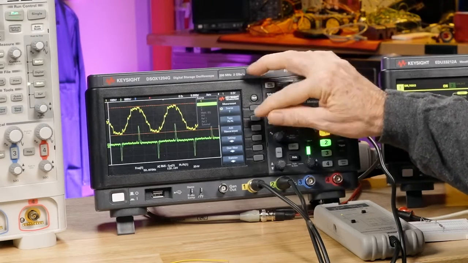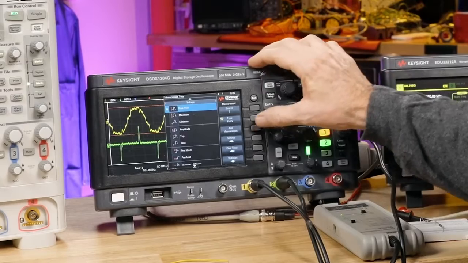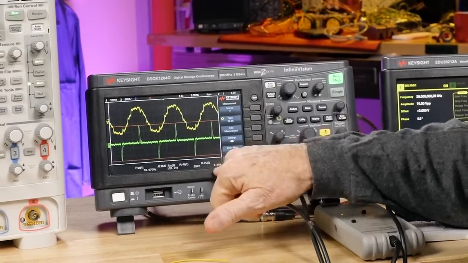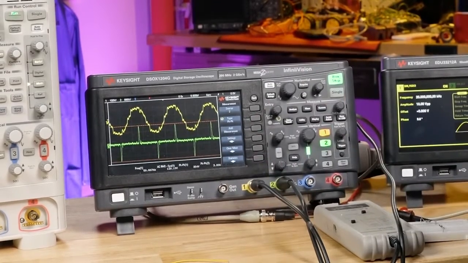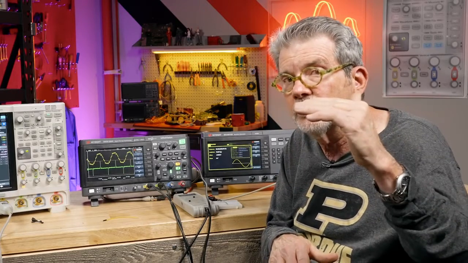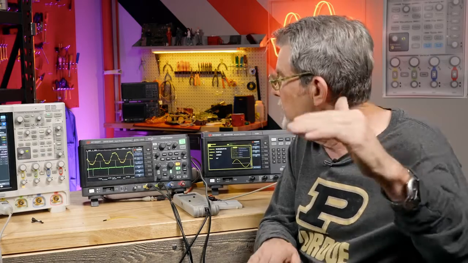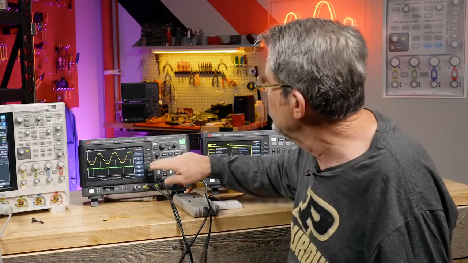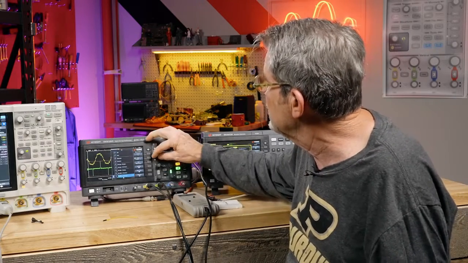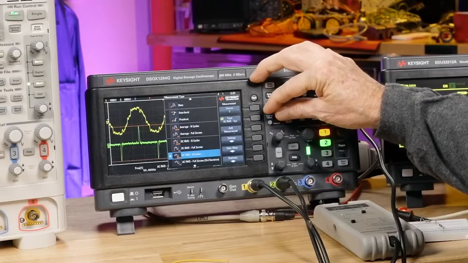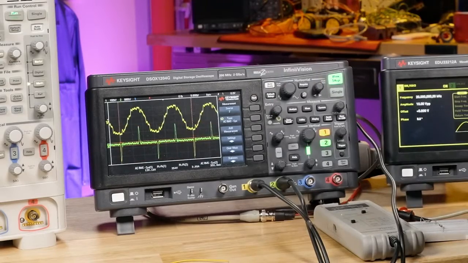Let's do peak-to-peak current. It's almost 4 amps peak-to-peak, so it's approximately plus 2 amps peak, minus 2 amps peak. Let's do the RMS. About 350 milliamps RMS.